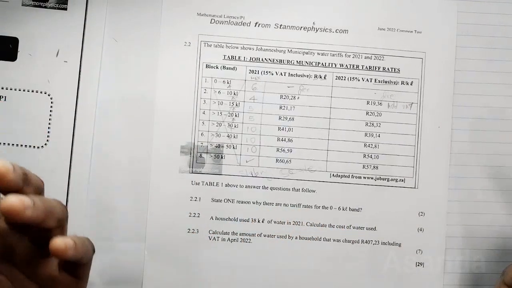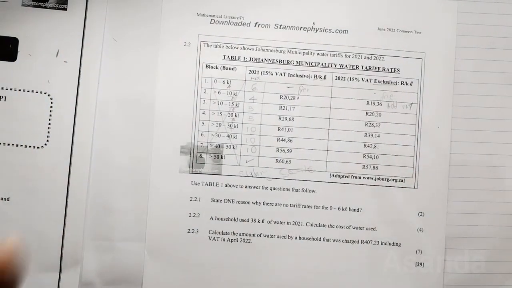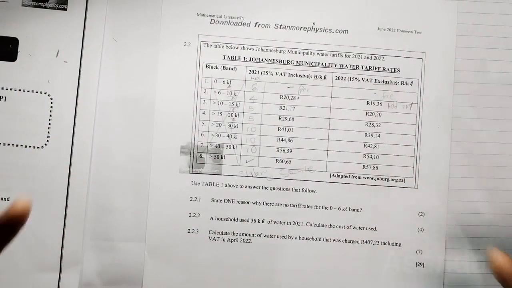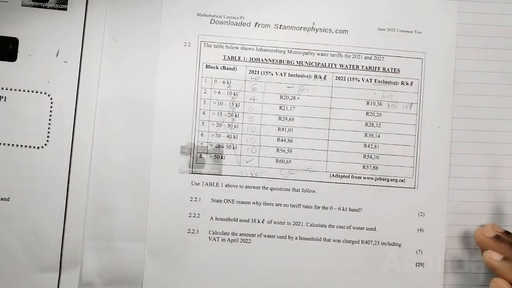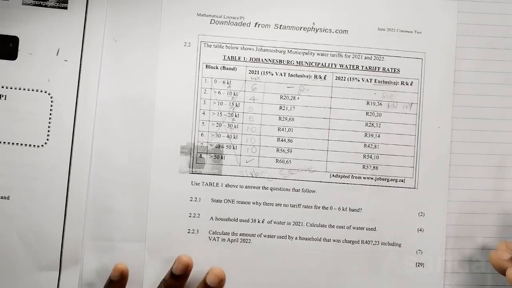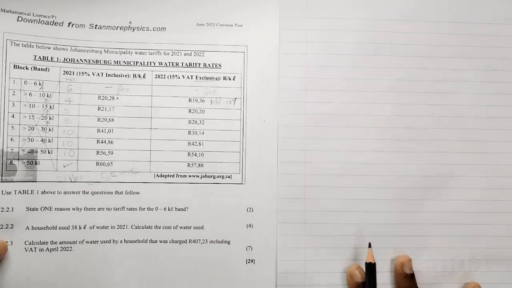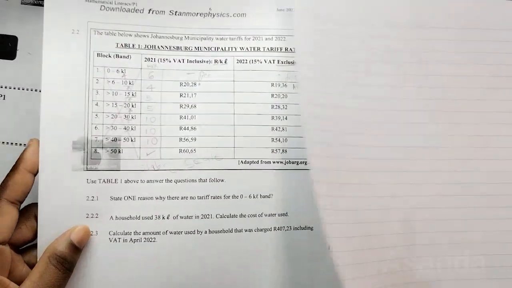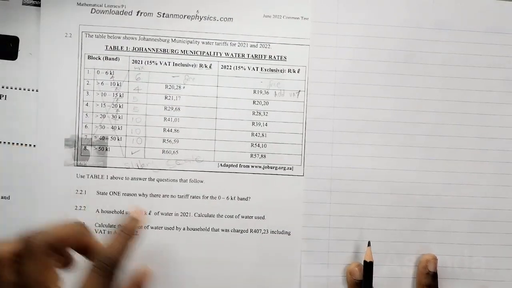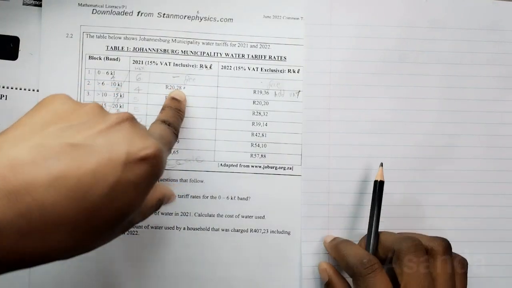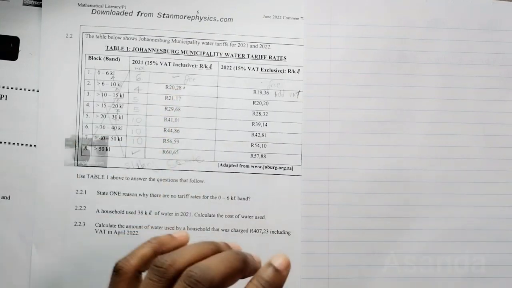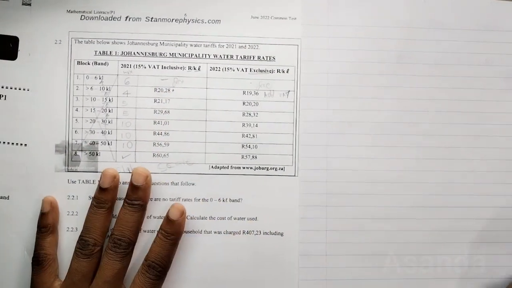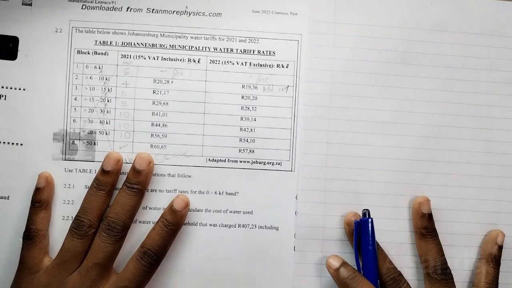Okay, now it says state one reason why there are no tariff rates for the 0 to 6 kiloliters. It's free. The answer is the water there is free. If you use 6 kiloliters or less, you don't have to pay. It's 0 rands. Okay, so for 2.2.2, a household used 38 kiloliters of water in 2021. Calculate the cost of water. Calculating the cost is much easier than using the money to calculate the water. So we're just going to quickly do that for 2021. Remember, 2021 already includes VAT. So don't add VAT here. It's already added. Okay, so let's get started with our 4 marks question.